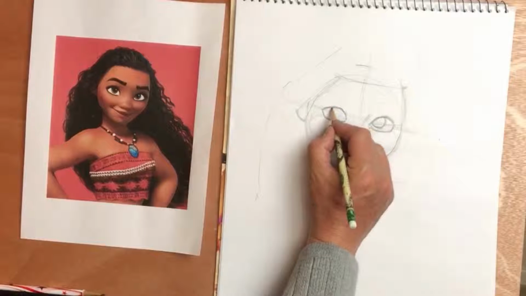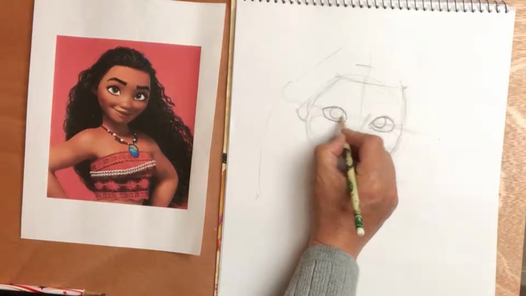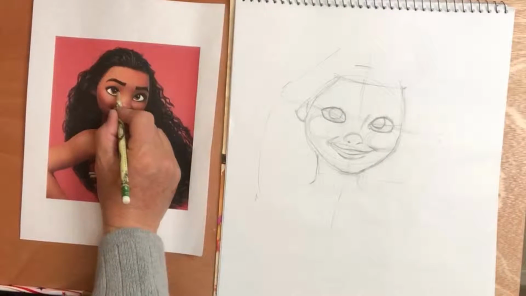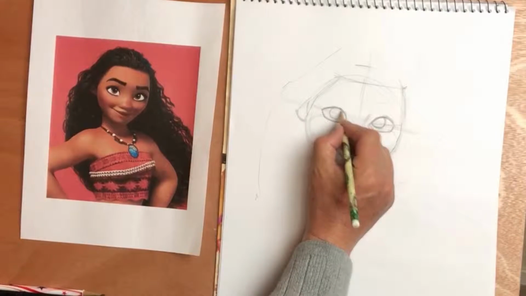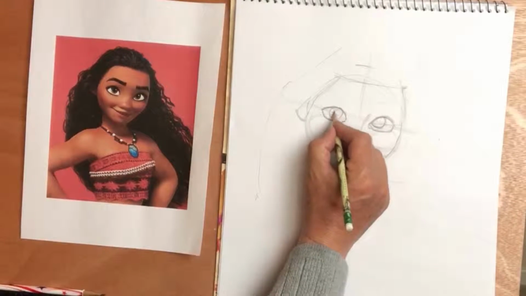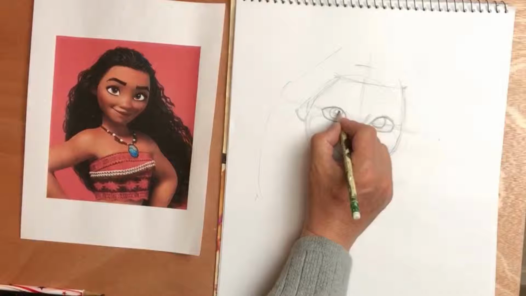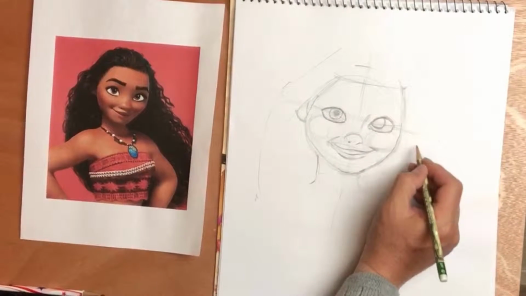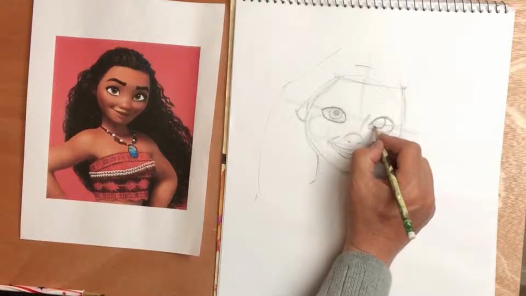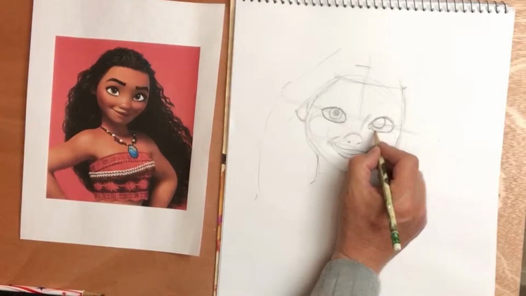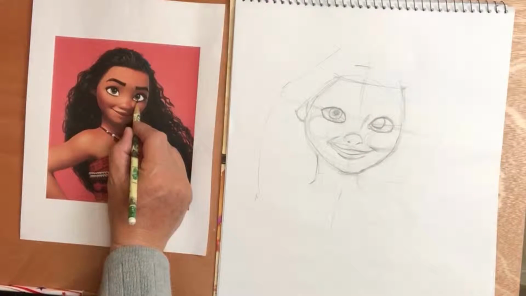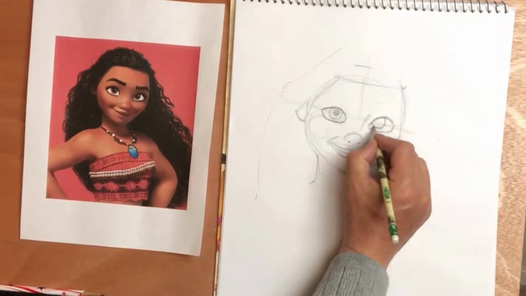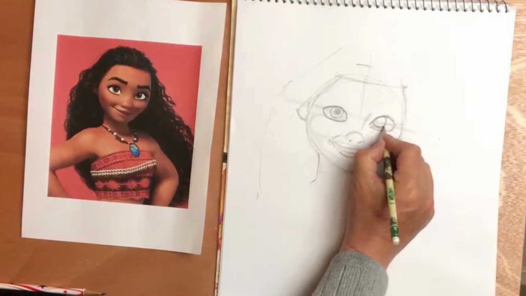Okay, so let's drop in the eyes a little bit more. Make sure that how much is covered is accurate. You drop in the eyes, and you drop in a little highlight, and you fill in the dark. Same with this. How much does the bottom of the eye pupil get to the bottom of the eyelid?